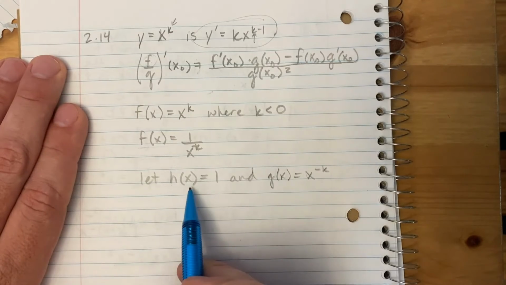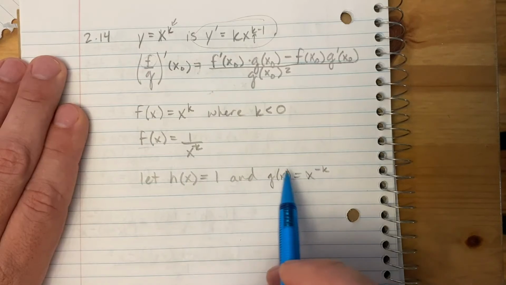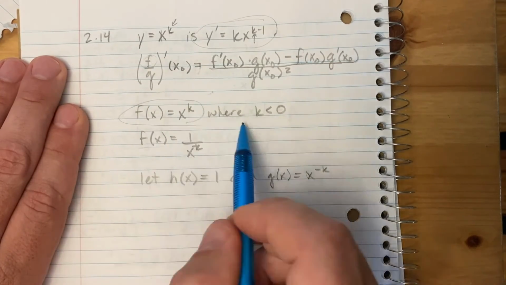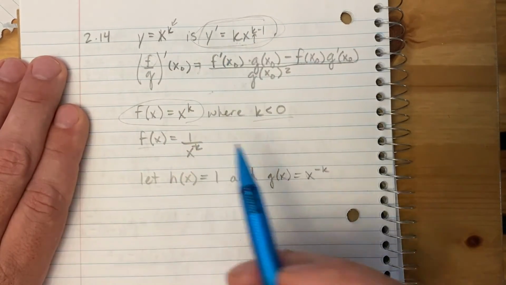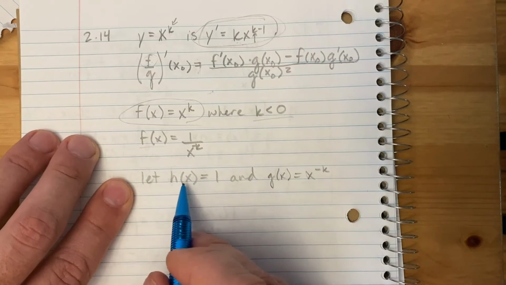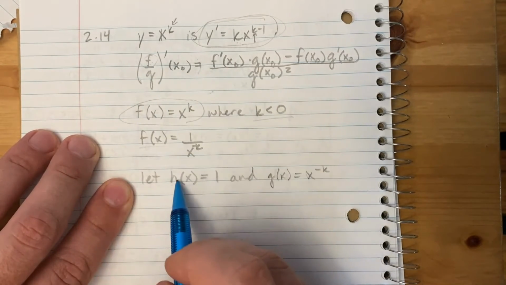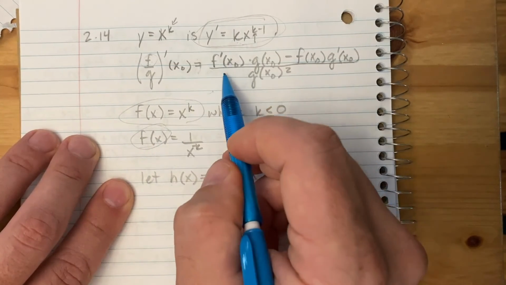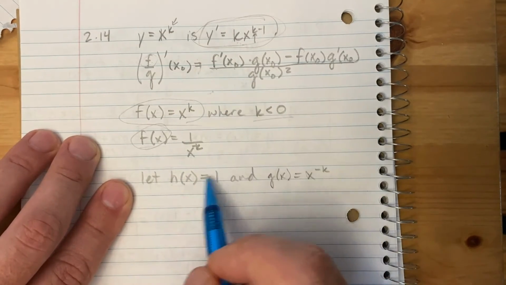All right. Now we can use the quotient rule to prove that the derivative of this, right, when k is negative, is going to be the same result we have here. Okay, so we're going to use the quotient rule. So in this case, right, we need the derivative of h, because now we're using h instead of f, just to be clear, differentiated from this function. So we need the derivative of h of x, which is just 0.